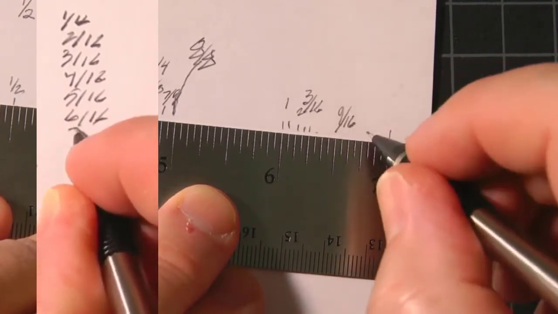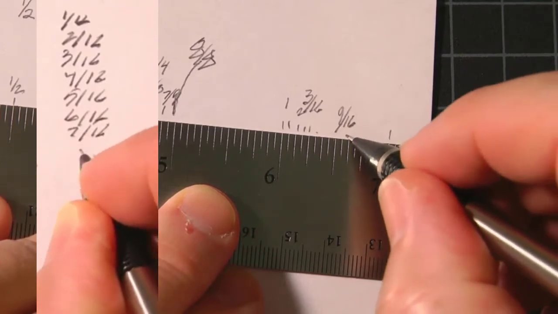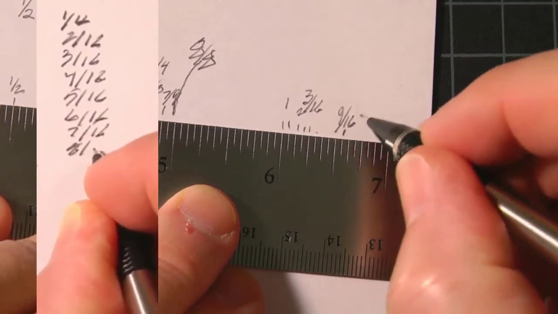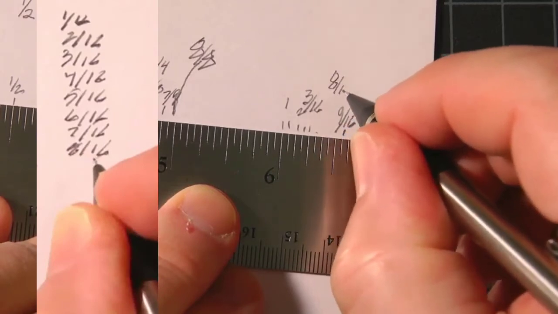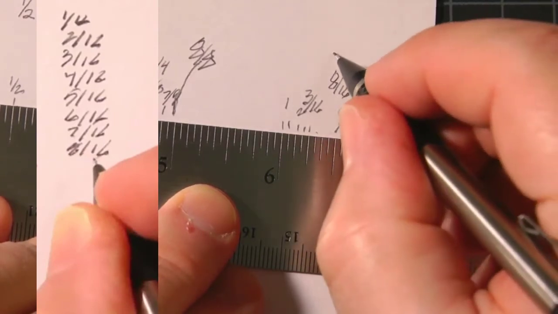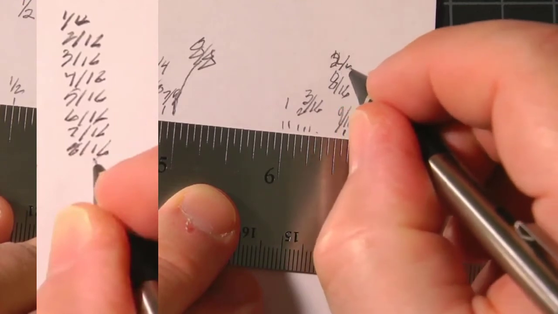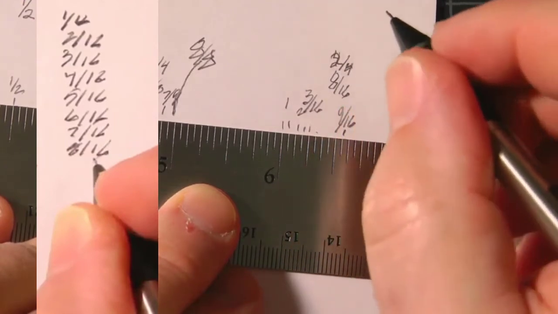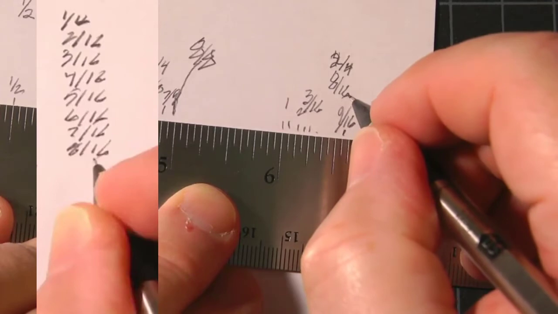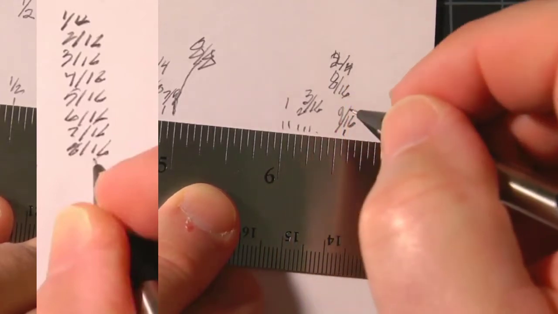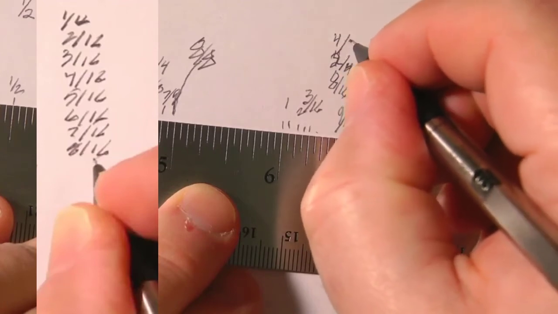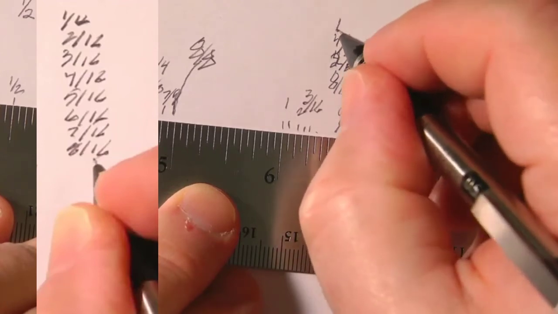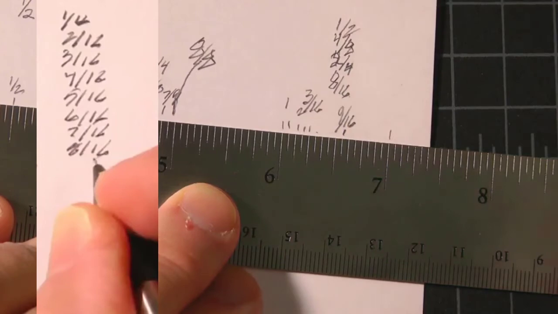I'm skipping them because they're so small to write, but that's 9/16 right there, which is just over the 8/16, which is just over 2/4. I skipped the 8ths. 4/8. 4/8 and 1/2. Well, I got confused there.